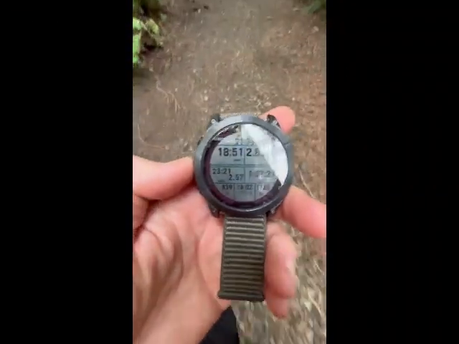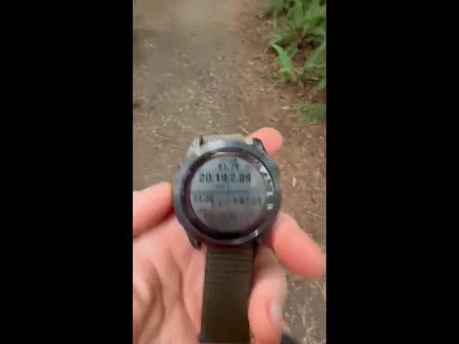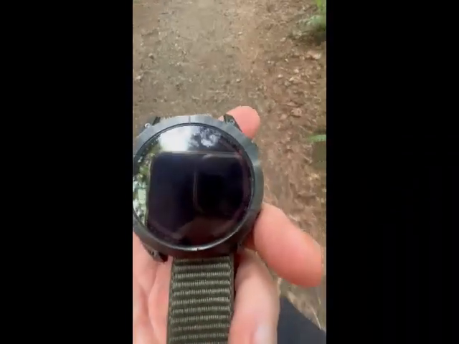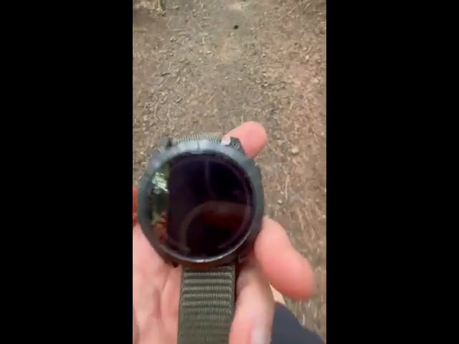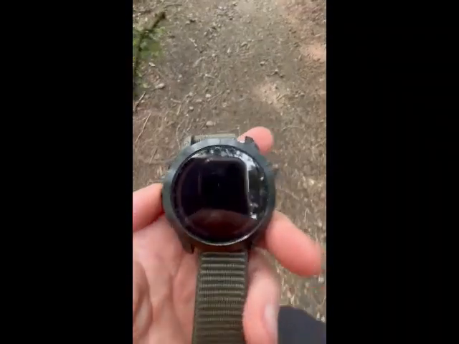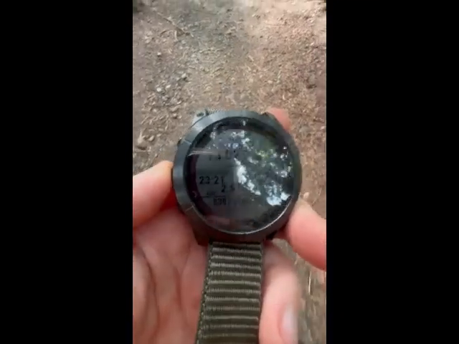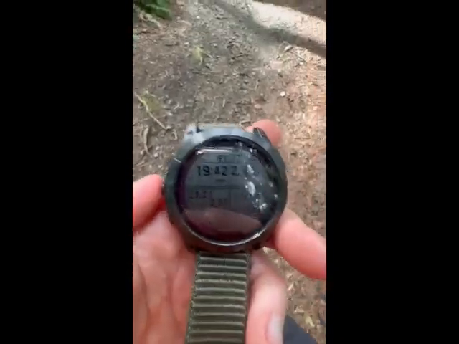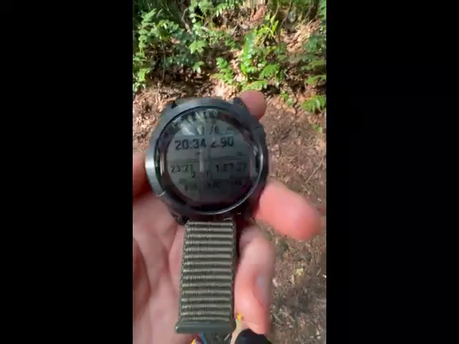Okay, so now we're going to do the exact same thing we did with the Coros, but we're going to do it with the Garmin. Now with the Garmin, I have my Garmin on energy saver settings, so you'll see the screen went blank. So then I have to do a long press because I have it locked. It's really hard to see that screen. There we go.